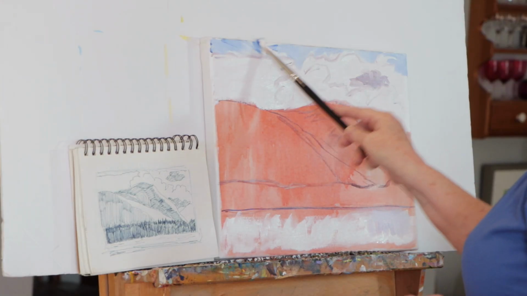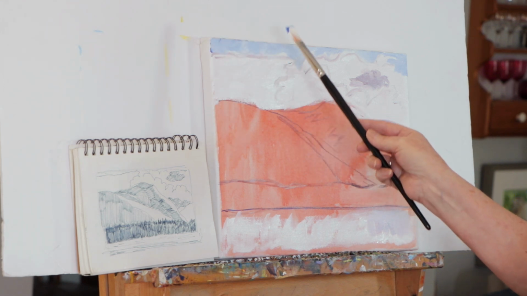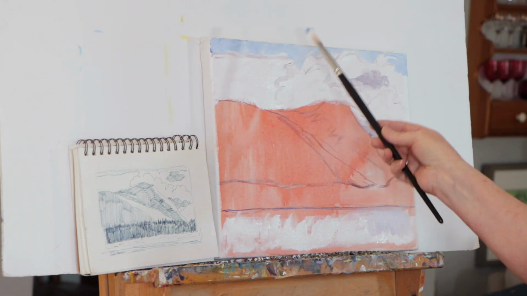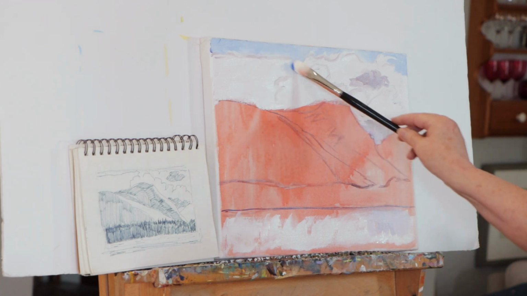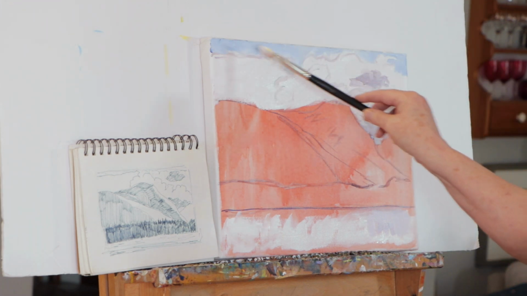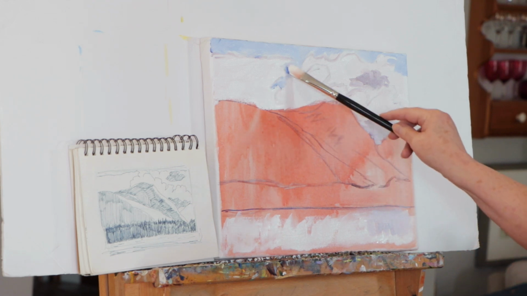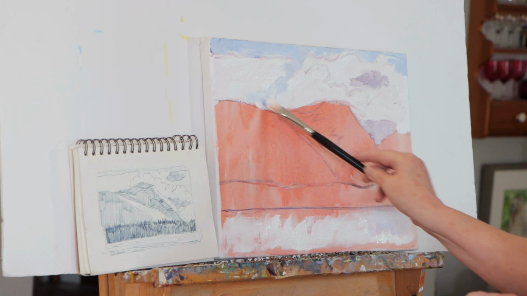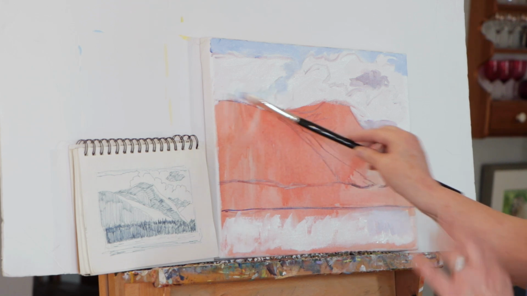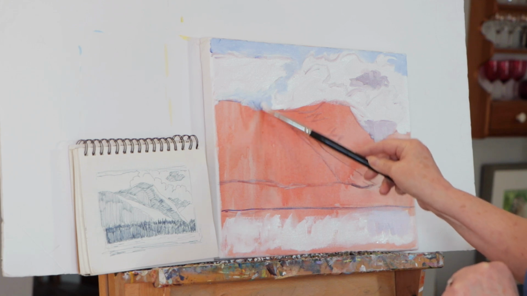And as I'm using my brush, I'm of course rolling the color onto my canvas by just rolling my brush, and I'm also tapping it. So I'm not doing a really hard stroke. I'm just giving it a light stroke, and I'm moving the color around. And as we know, clouds are not perfectly white, so I'm bringing in some shadows.